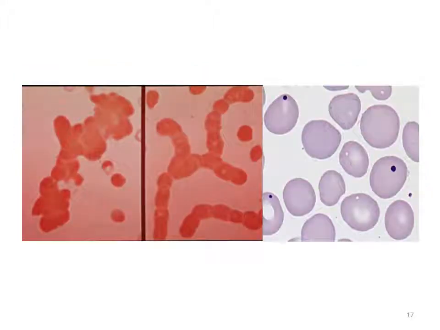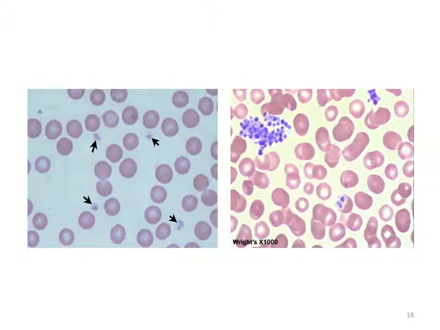Next, under the 100 power lens, scan for red blood cell agglutination, which appears as clumps of red blood cells in the slide on the left, and rouleaux, which have a stack of coins appearance in the middle slide, and look for red blood cell inclusions. The purple dots are Howell-Jolly bodies in the red blood cells in the slide on the right. Finally, under the 100 power lens, assess the platelet morphology and platelet estimate.